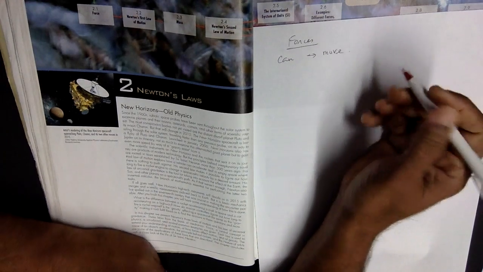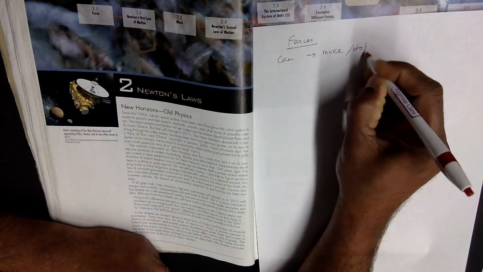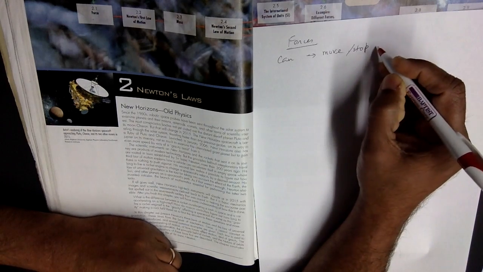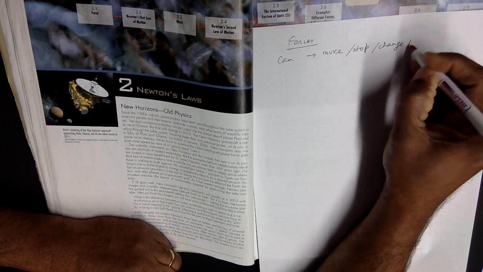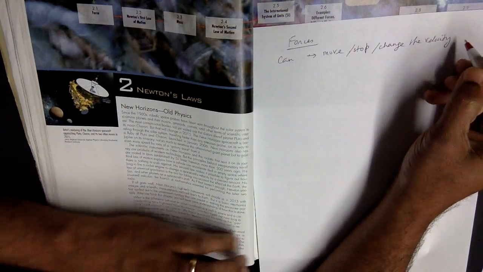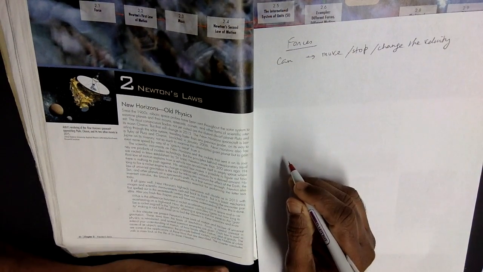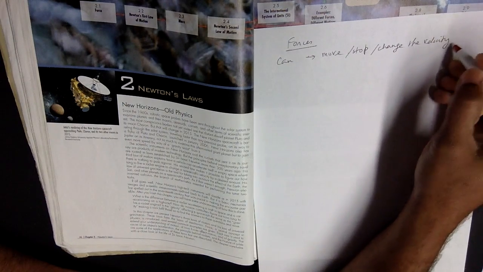In simple terms, move an object or stop an object. Or in other words, we can say change the velocity of an object. Or even can change the direction.